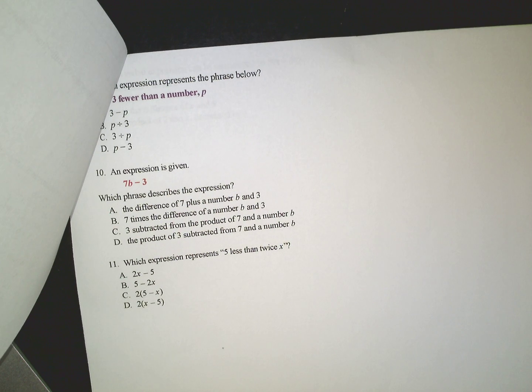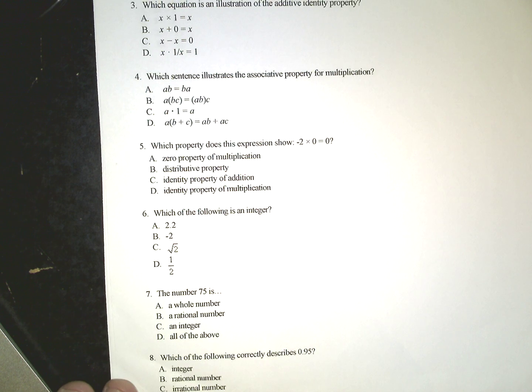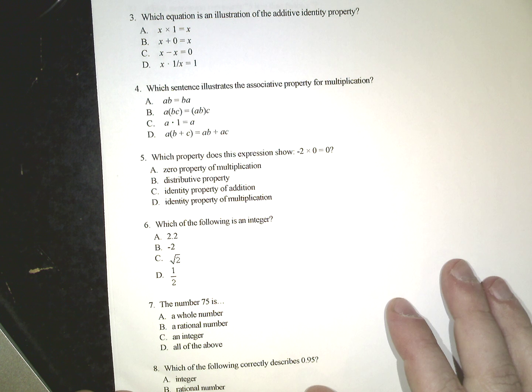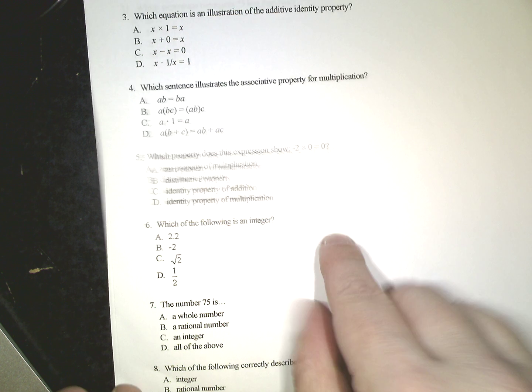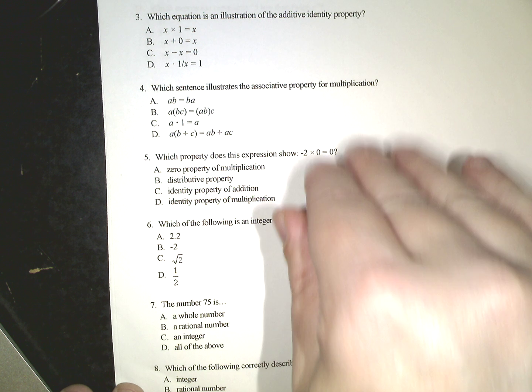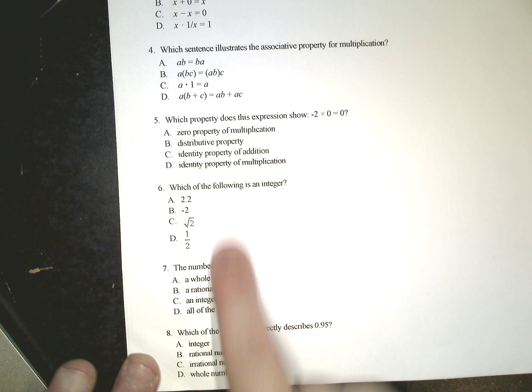Okay, so these next three problems are using the classifications of real numbers. Remember, we talked about real numbers, irrational numbers, natural numbers, whole numbers, integers, and rational numbers.